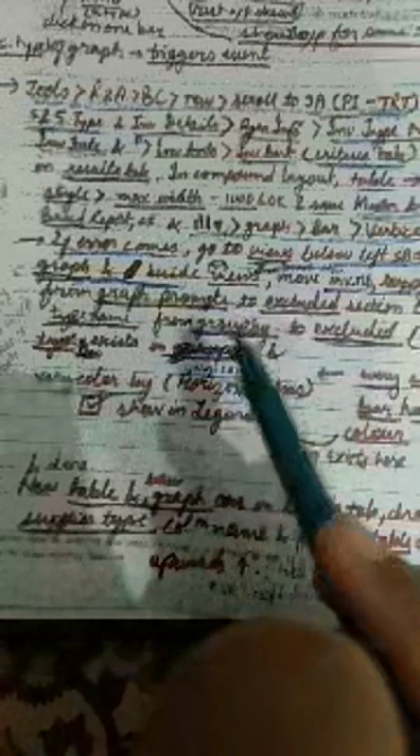The next thing is, the table and the graph are in the results tab. Drag and drop the supplier type column name and put it in the table area upwards. What I am doing here is creating a table prompt. You have a table output and a graph output. From the table output, just click on the supplier type column heading and drag and drop it on the top.